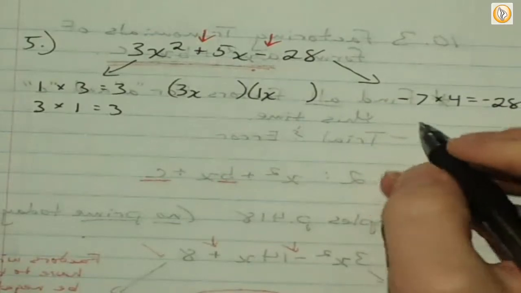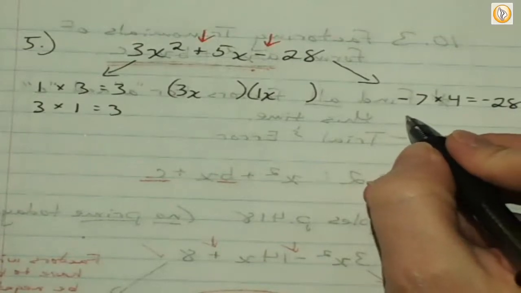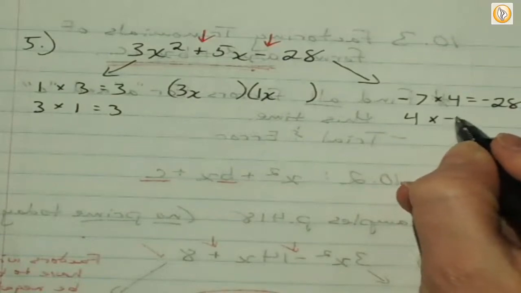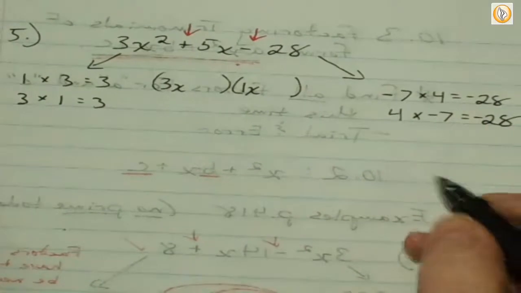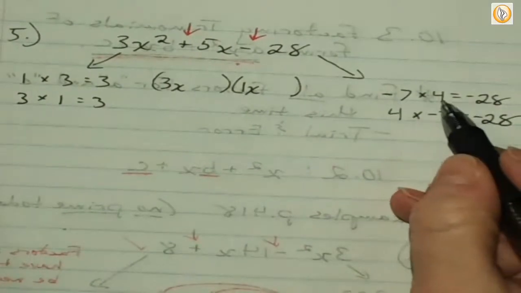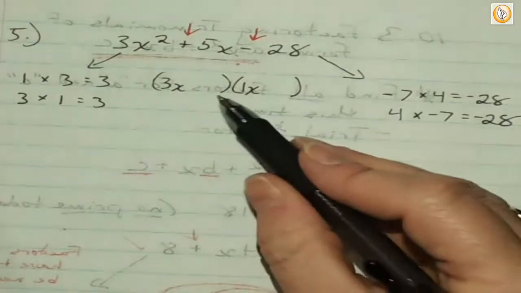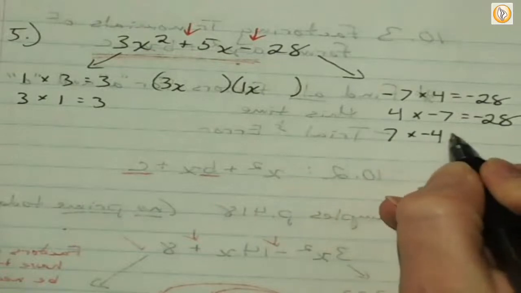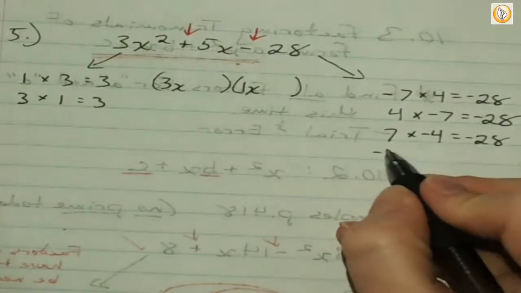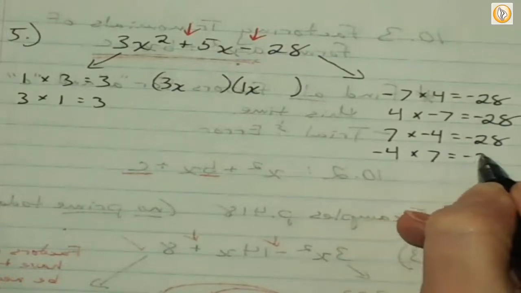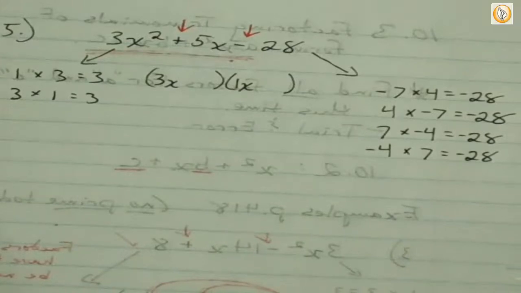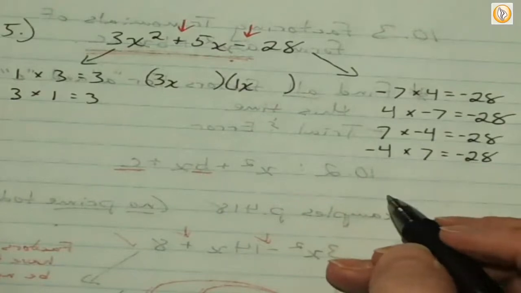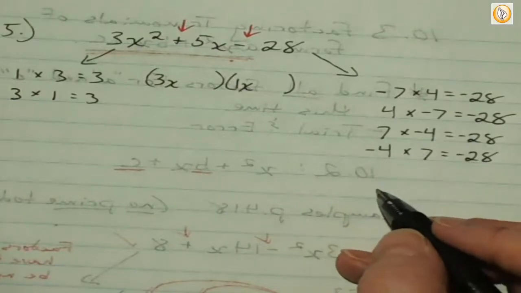And then we can also say, and I think you should do this, switch them in the places. It's still negative 7 and positive 4, but we've switched places because you don't know where to place anything. We can also do positive 7 times negative 4, and we can switch those places, negative 4 times positive 7. Right? So make sure you switch places and signs because you never know.